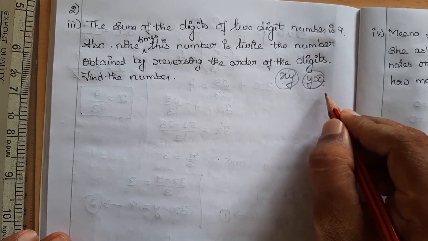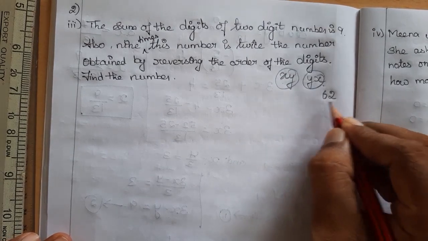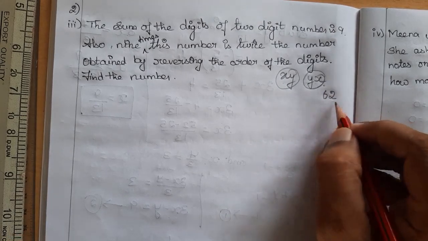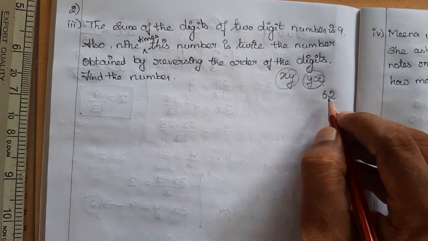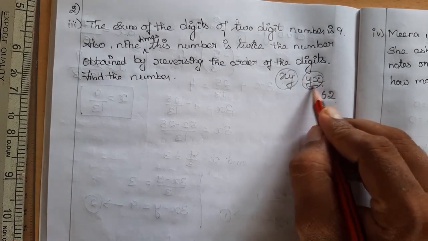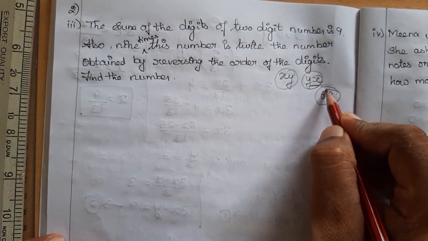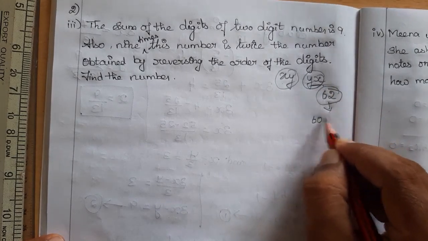Why? It is like a multiplication, x into y or y into x. So there is a difference: if you write the number 62, it is not 6 into 2. If you get values for x and y as 6 and 2 and write it, it is like 62, but here it is like 6 into 2. So let me expand. How will you expand this number? Expansion: 60 plus 2, right?